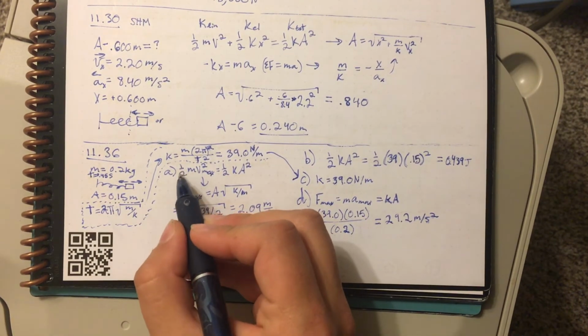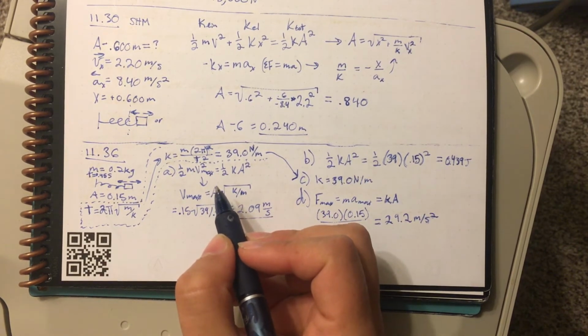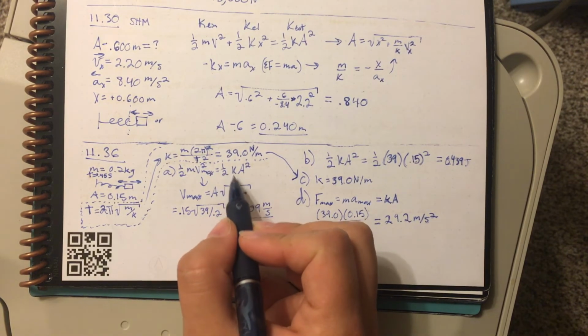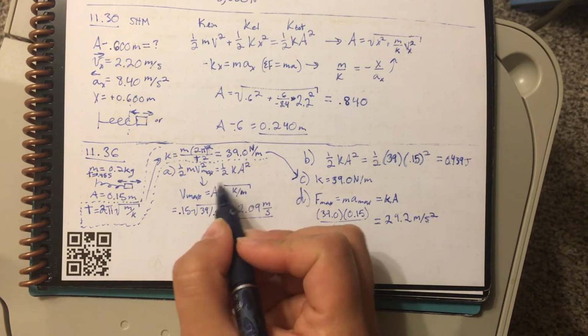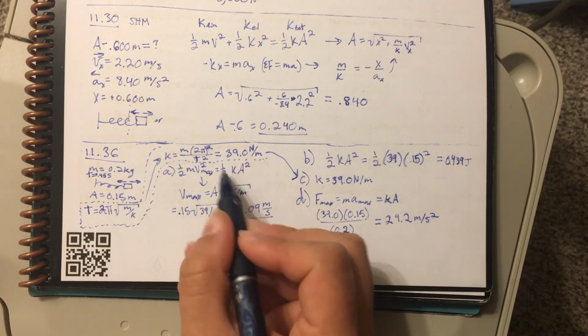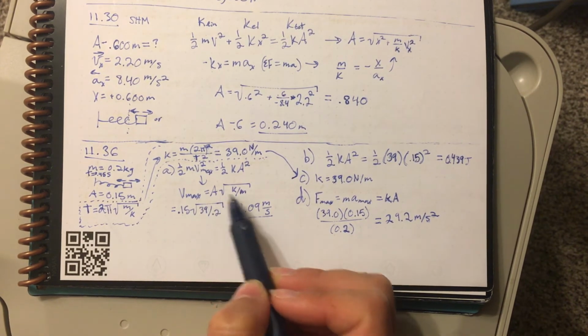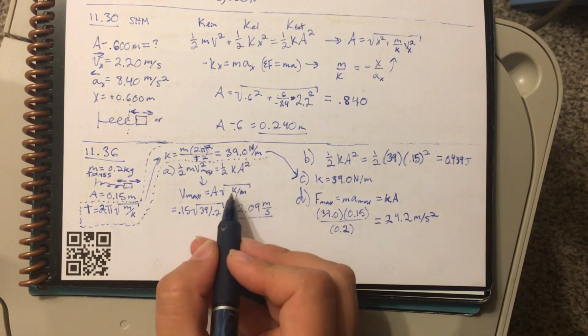We've got 1/2 m v squared max is going to equal the total possible kinetic energy, which we used before, so 1/2 spring constant k times the amplitude squared. Then you rearrange that to get v on one side, amplitude over here, and then you're stuck with this k that you don't know.